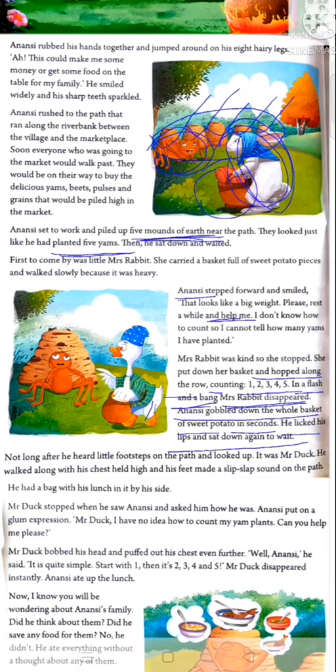Anansi gobbled, meaning ate all these things by putting them in the mouth, and he just ate all the sweet potatoes which the rabbit was carrying in her basket in seconds. Meaning within seconds he completed the whole basket. After that, as Anansi found the sweet potatoes very tasty, he licked his lips and sat down again to wait. Again he waited for someone else to come.